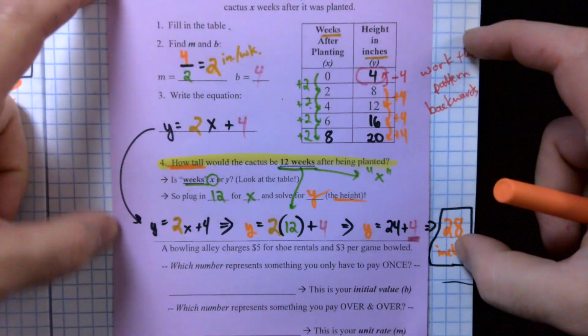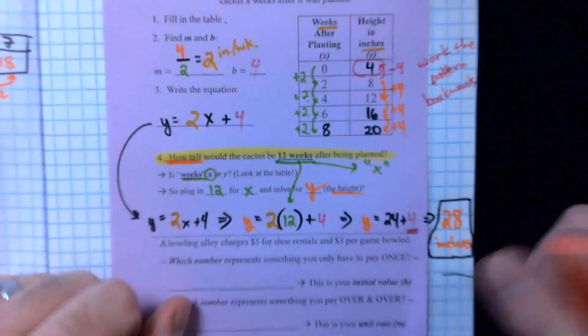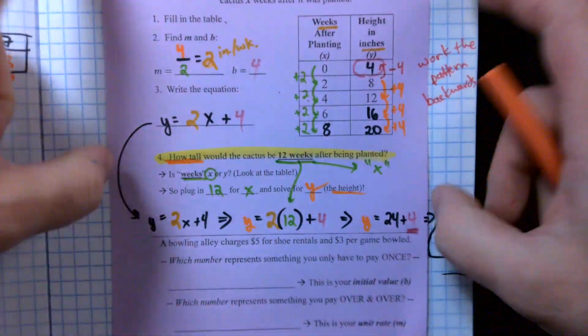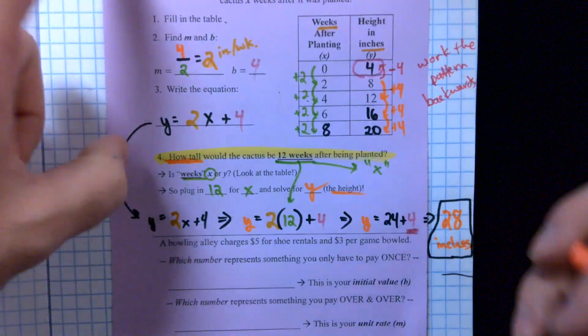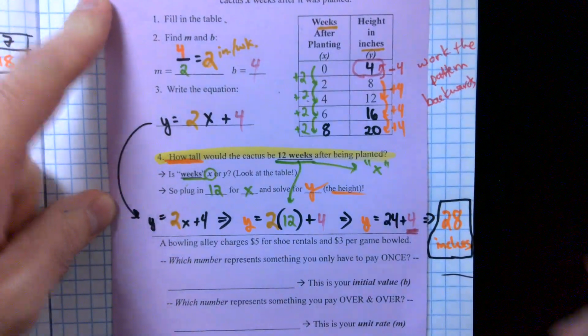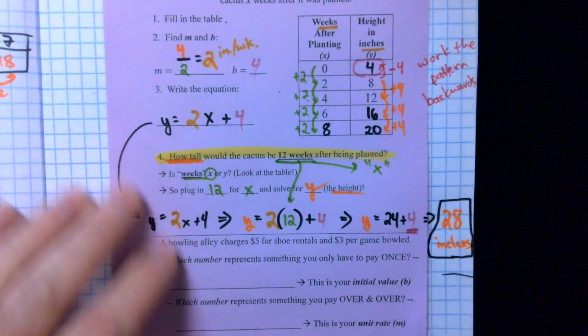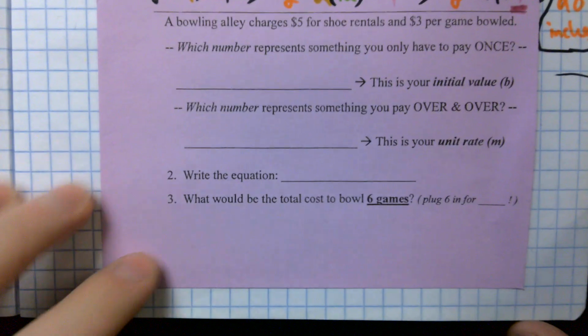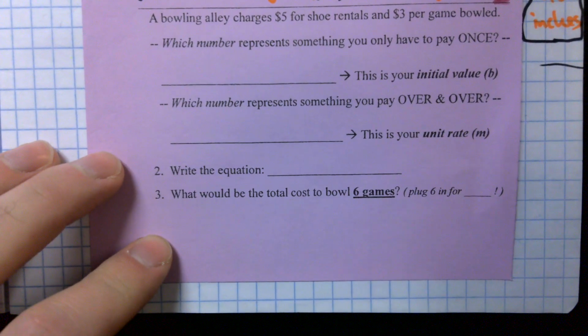Like I said, this type of problem will be on the test, okay? It will be on the test. So if you're not taking notes right now, this is not going to be able to help you on the test. I don't know how else to say it. Let's go back to what we know, our bowling alley stuff, because again, this will also be on the test.